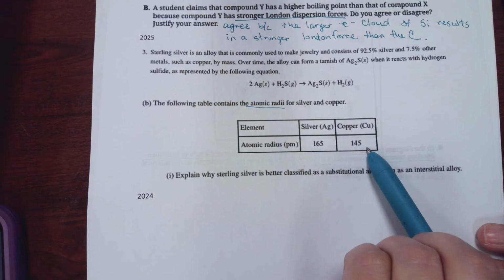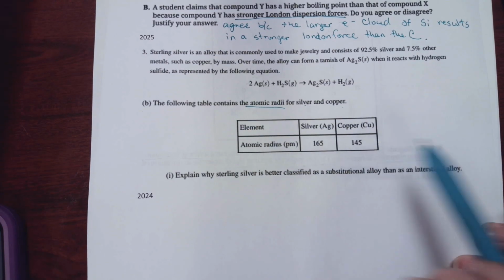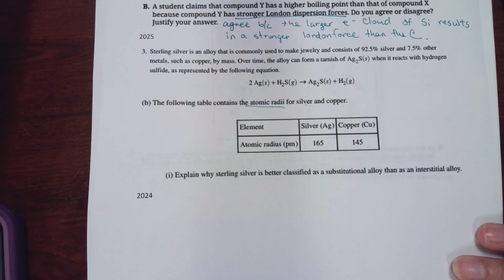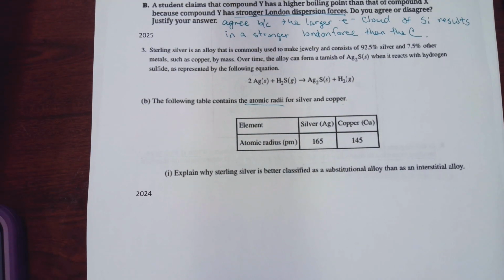165 versus 145 is not that different. So this could be considered substitutional. So silver and copper have similar radii, so the alloy would be substitutional. All right. So that's it. Easy peasy.